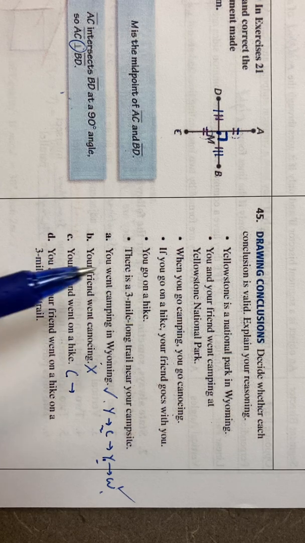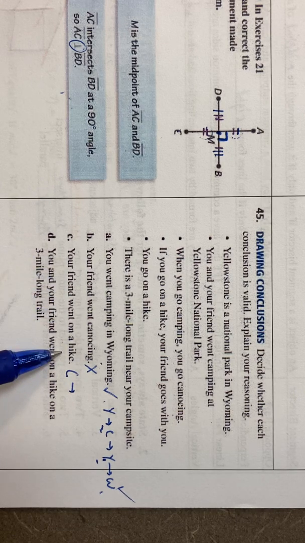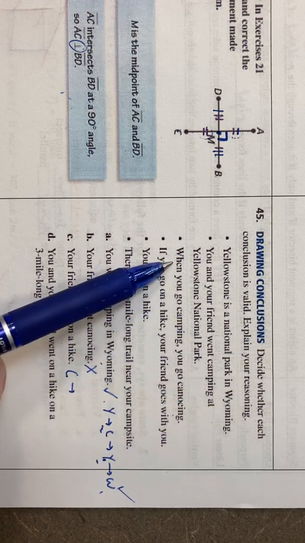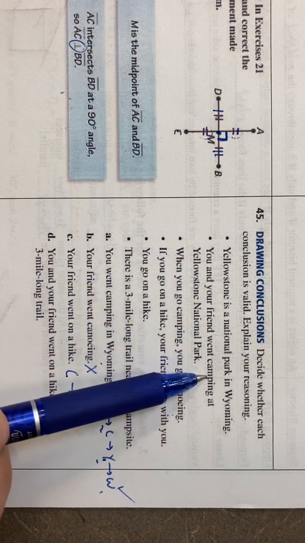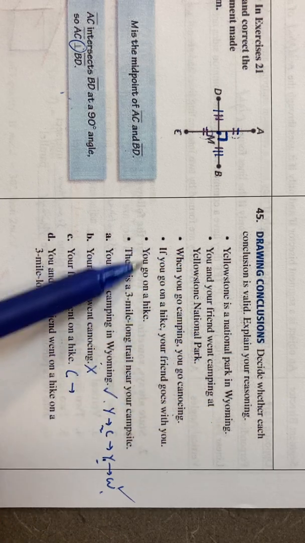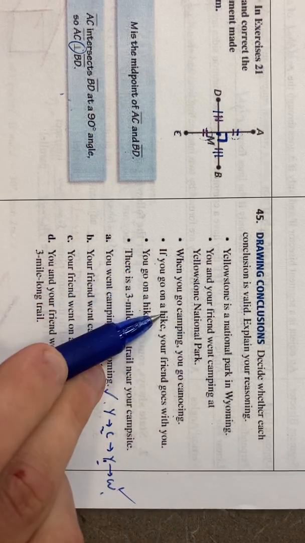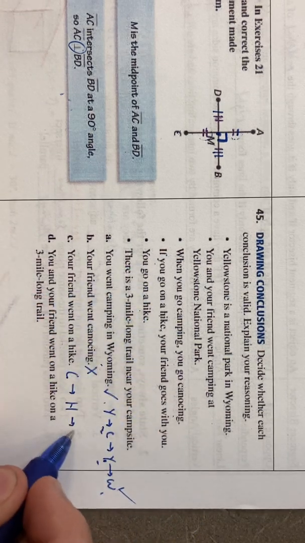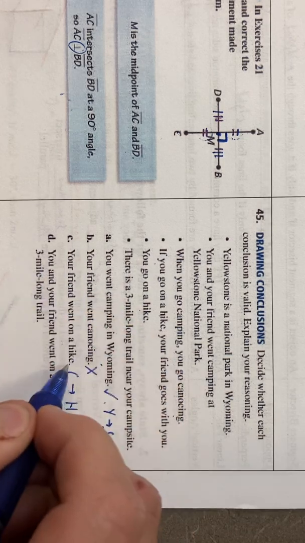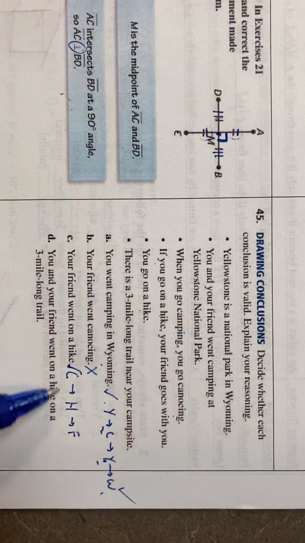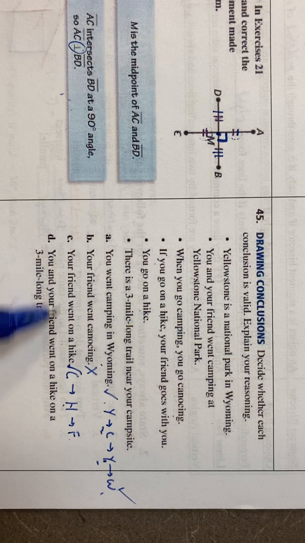Okay. All right, let's see here. Your friend went on a hike. Can we make a conclusion? You go camping. You go on a hike. If you go on a hike, your friend goes with you. So I would say we can go ahead and conclude that. If you go on a hike, your friend goes with you. Your friend went on a hike.